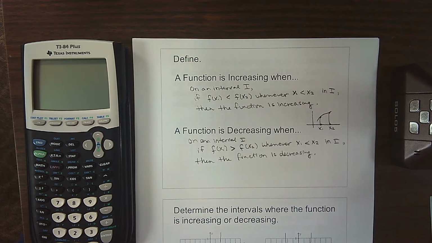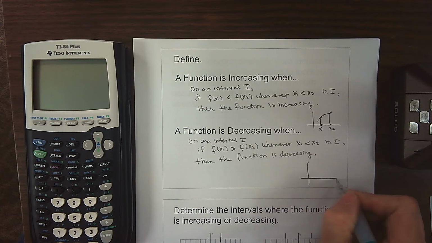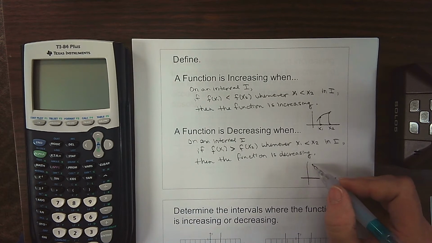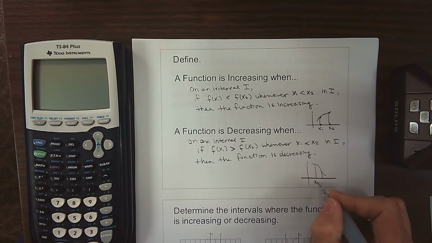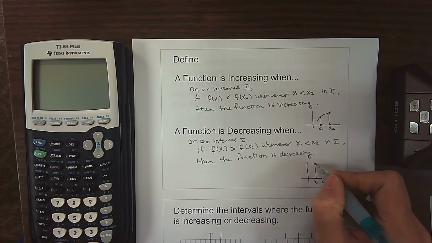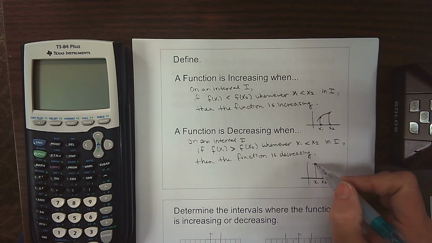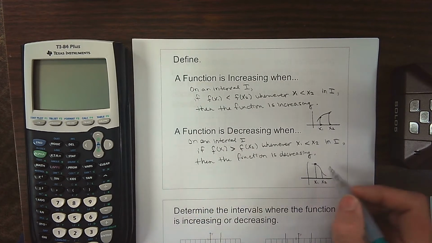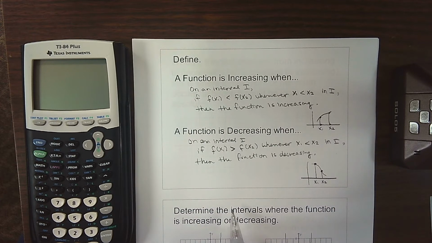Once again, I could think about drawing a little picture to make sense of it. If I pick two different values here and label those x sub 1 and x sub 2, then this output, the function value f of x sub 1, is greater than, bigger than, this output, f of x sub 2.